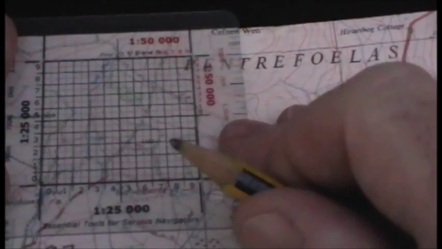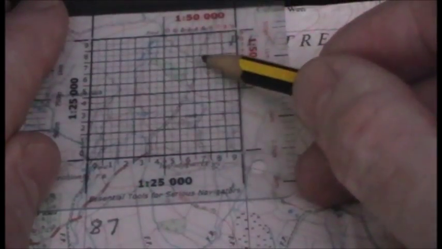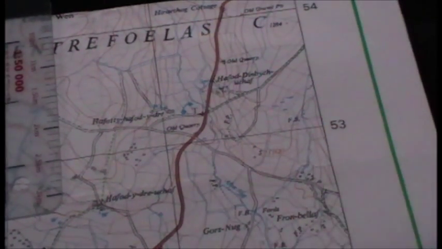Now we want our northings. And like I say, the crossroads is inside this square. So that's our northing line. And that particular northing line is number 53. So after the 877, we write down 53.